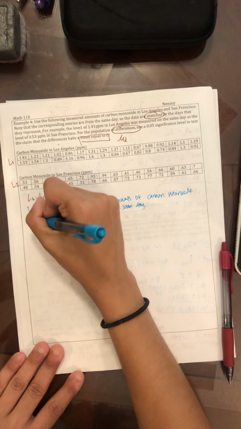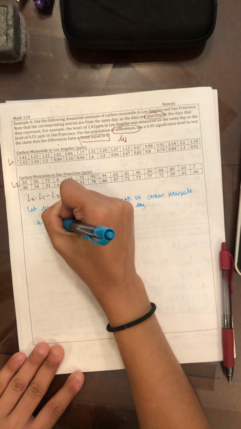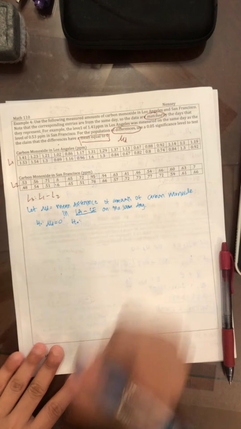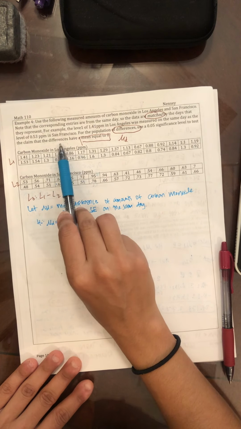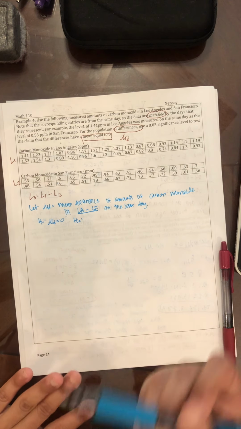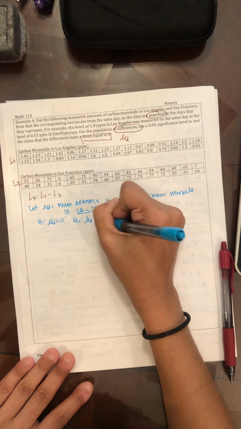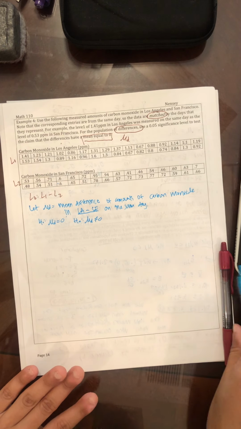So what's my H0? My H0 is that the difference is 0, always the same. My Ha: it says that differences have a mean equal to 0. It doesn't say less than or greater than, so my mean difference is not 0. Okay, so that's your state.